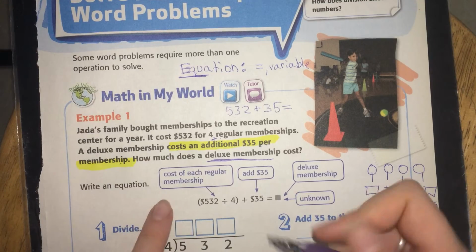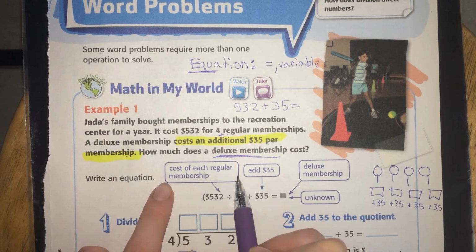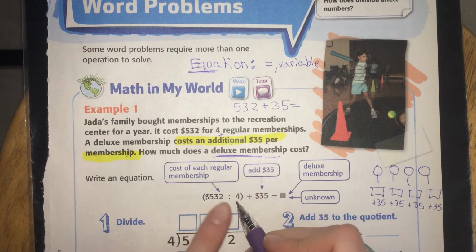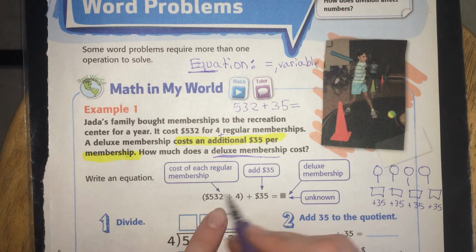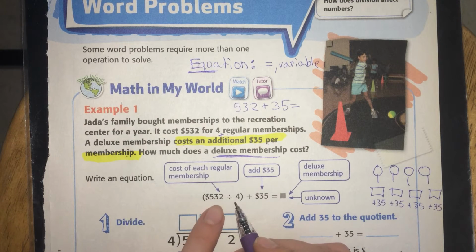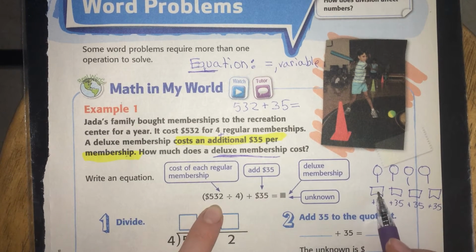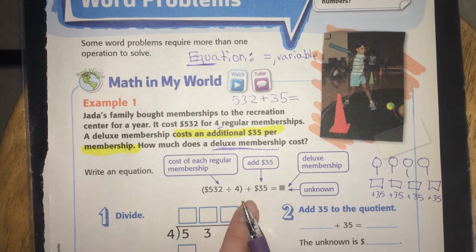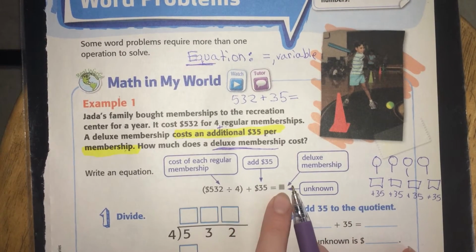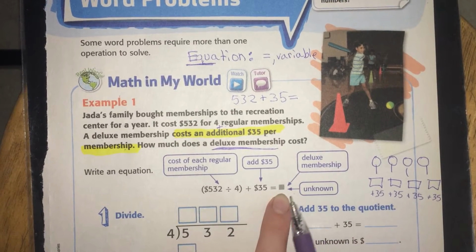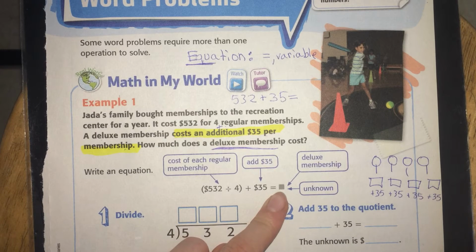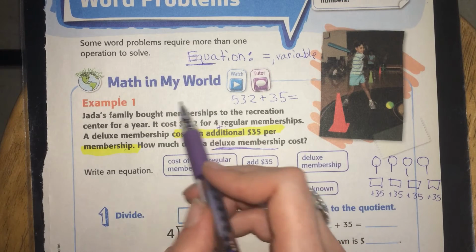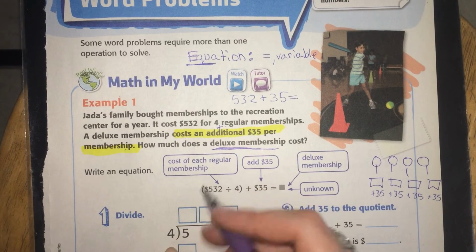Okay, so let's look at the equation that they built. They said the cost of all the regular memberships was $532, but we have to divide by 4 to find each price, the unknown. Okay, we don't know how much each person has to pay. Then we have to add this $35 to everybody. And then we'll have the price of the deluxe membership for one person. Okay, so let's start off by just dividing to find out how much the regular membership costs.